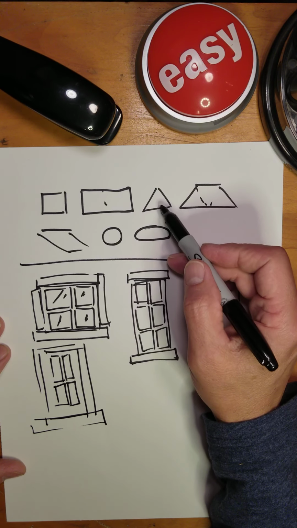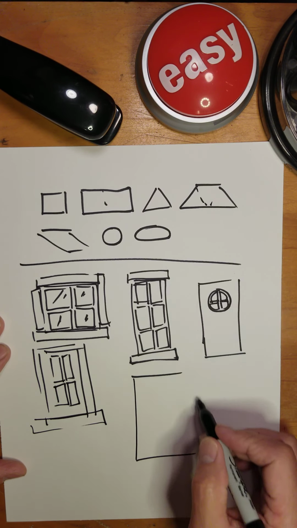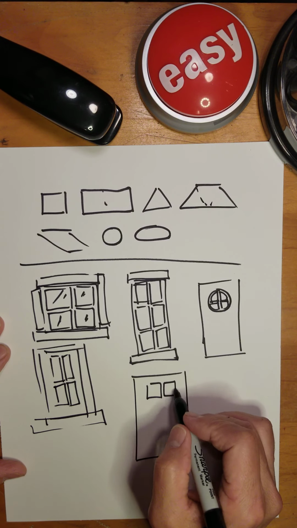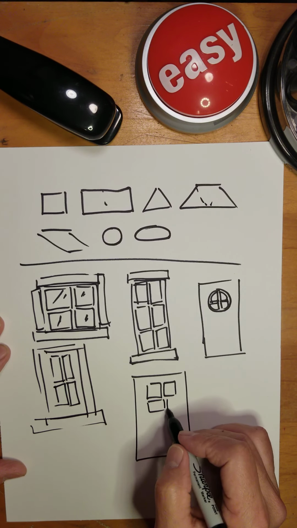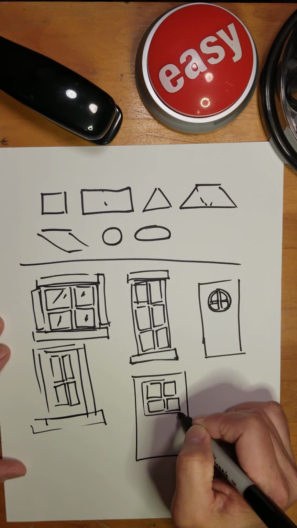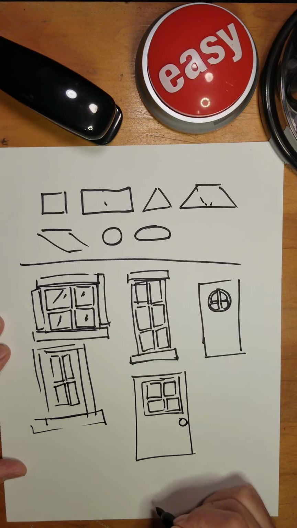And I usually don't use triangles. Or I can use a square. And I can outline that if I want to. And add my doorknob.